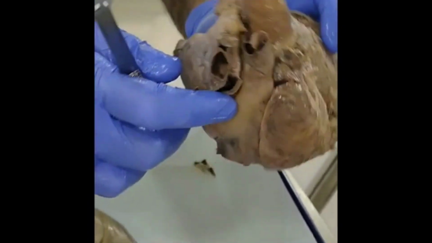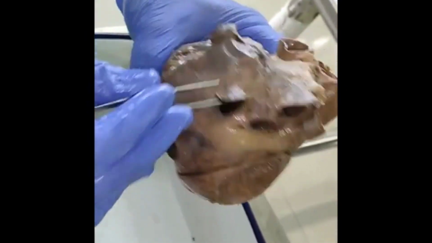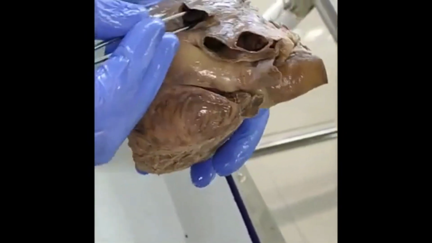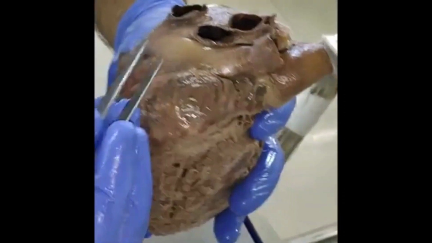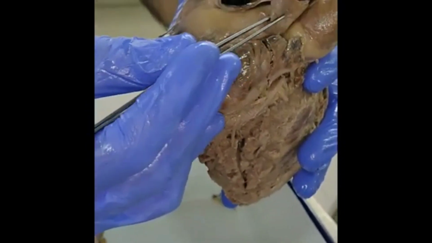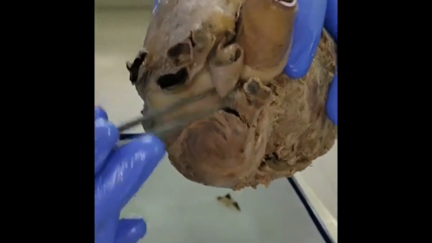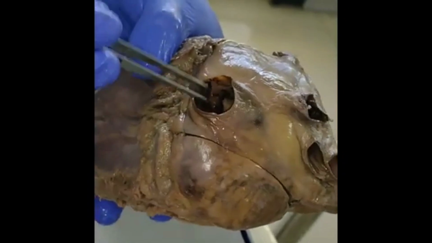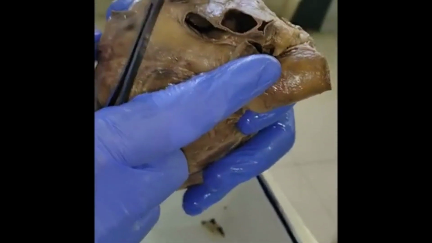These are the two openings, 1 and 2, left, and 1 and 2, right. Now, across the base, superiorly, this is the opening of the superior vena cava. Across the base inferiorly, the opening of the inferior vena cava. See how huge these openings are.